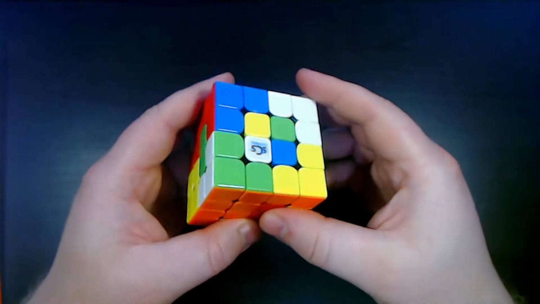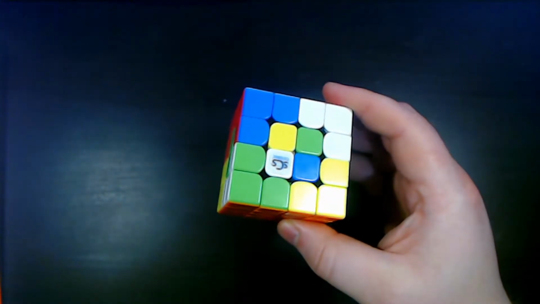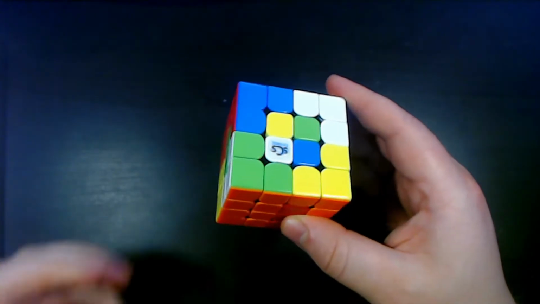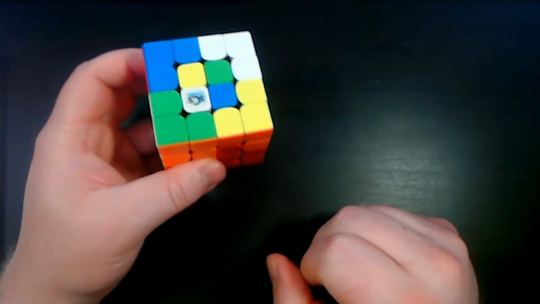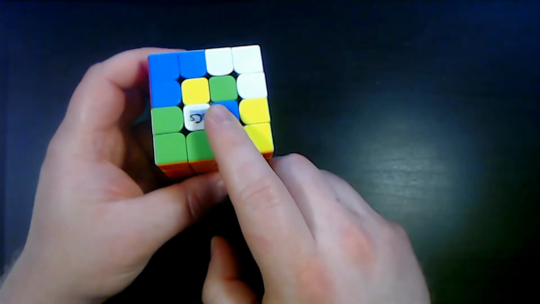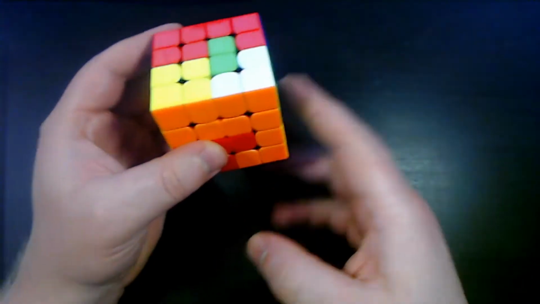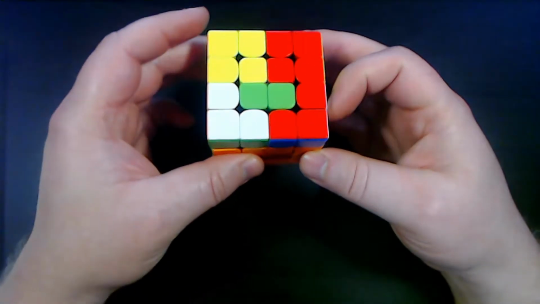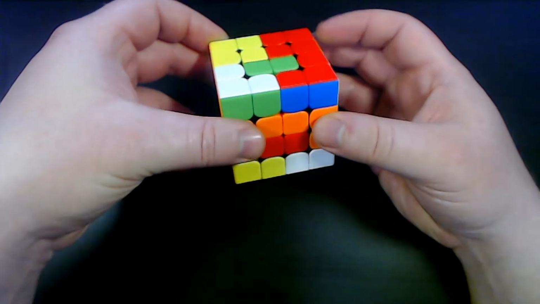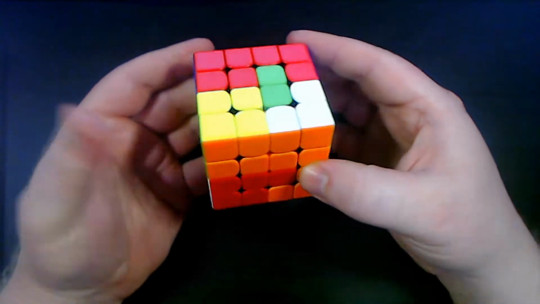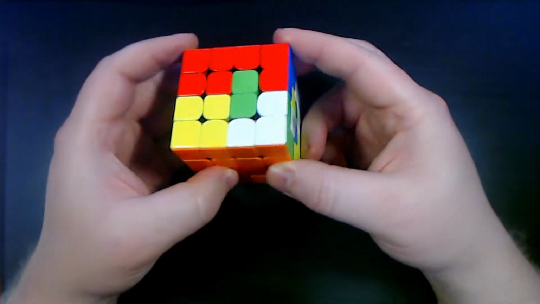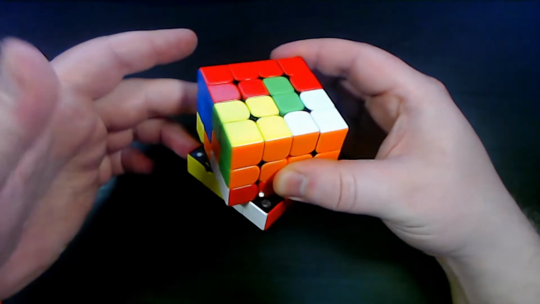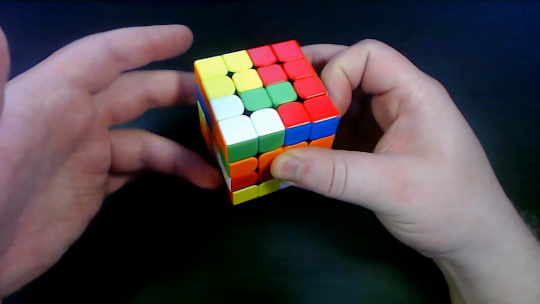For this one, I am going to try to do a demonstration of the execution that I use, because the algorithm itself does not really look very good. The efficiency in the algorithm comes with the execution. So the alg starts, you set the centers you want to swap on the right face here, and then you start with a U and a D. The first efficiency there is that I would do those at the same time. I would do the U move with my pointer finger here, and the D move with my ring finger, if I can get that on camera here. I would do them at the same time, just like that.